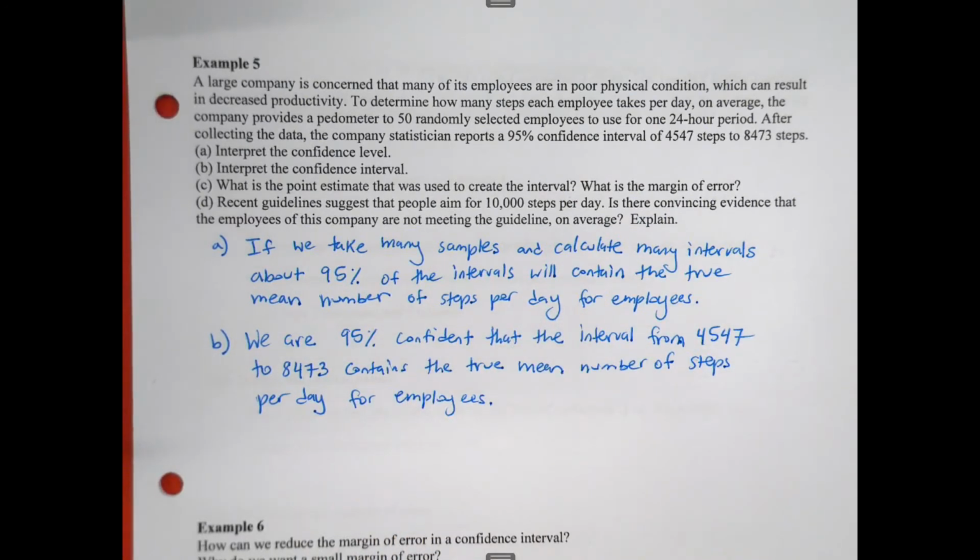So interpreting the confidence level and the confidence interval are about the same. There's not too much difference between those two.